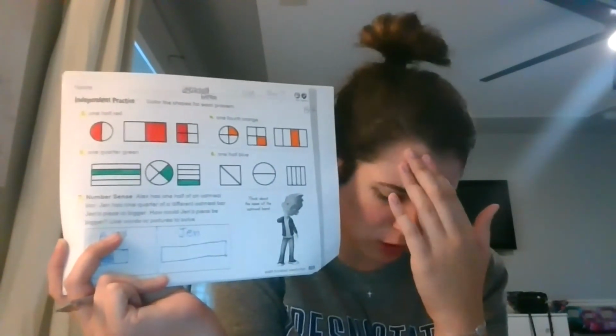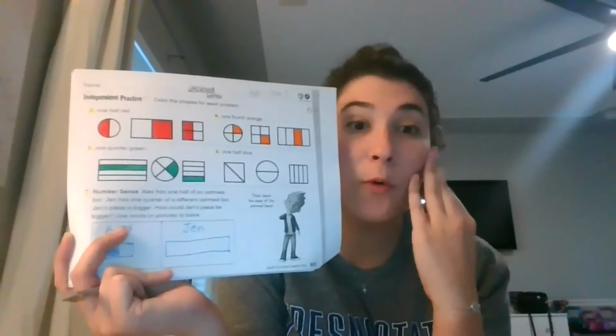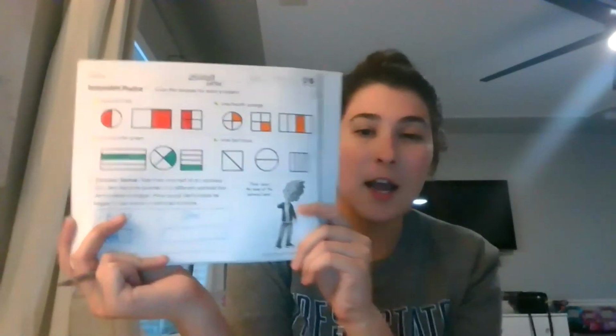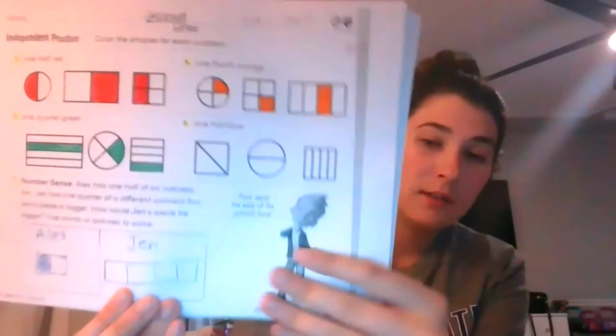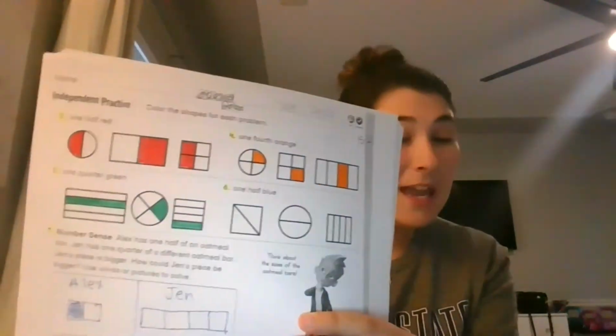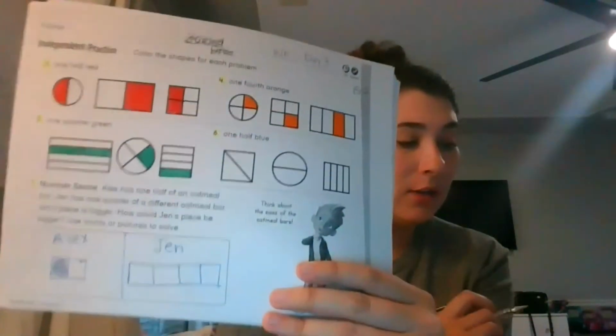How many does quarters have? Oh, 4. Quarter means 4. So I'm going to split Jen's bar up into 4, or quarters. So here we have 4. It says she only ate 1/4 though.